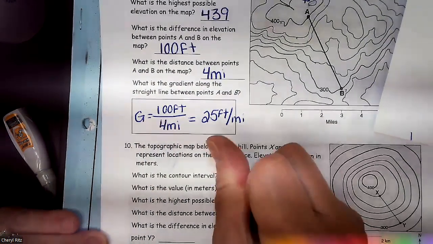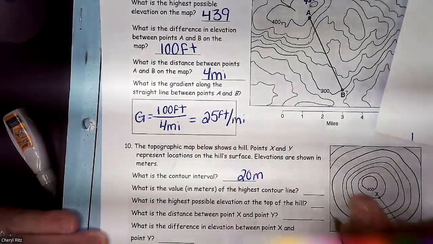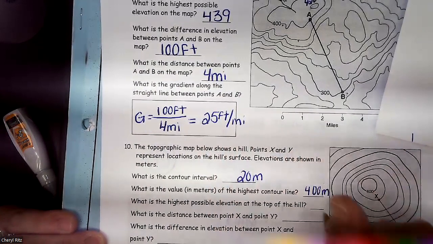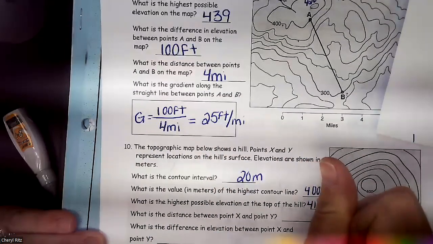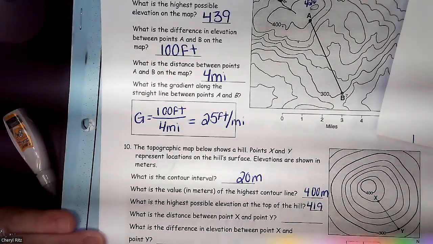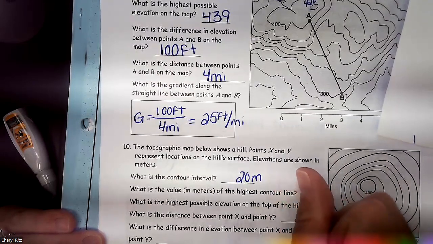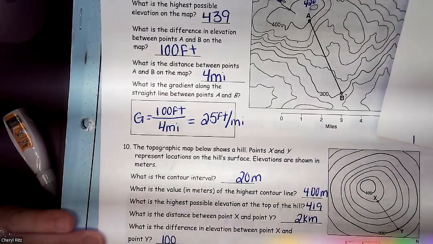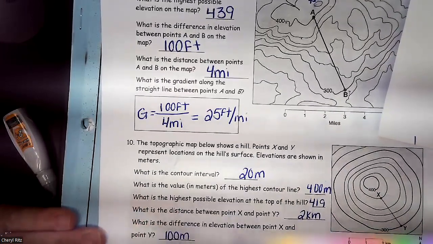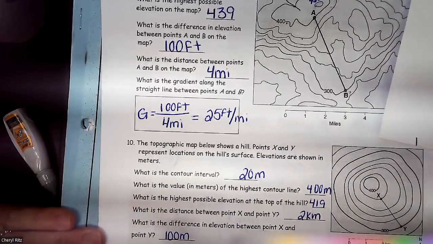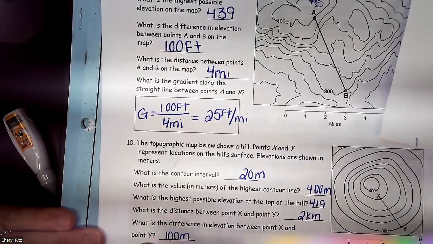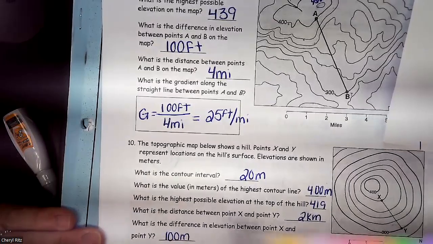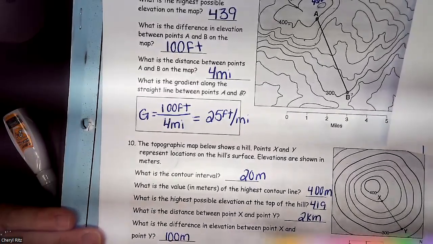The contour interval is 20 meters. Highest value is 400 meters. Highest possible elevation then is 419. They are 2 kilometers apart. Difference in elevation is 100 meters. So gradient is the change. So they change 100 meters and it takes 2 kilometers to change. It gives us 50 meters per kilometer.